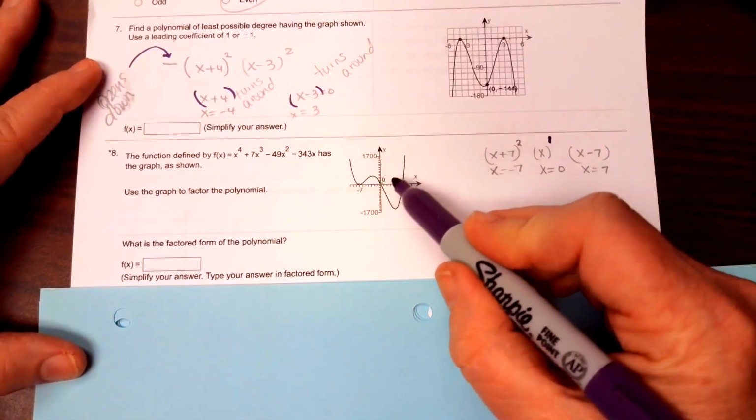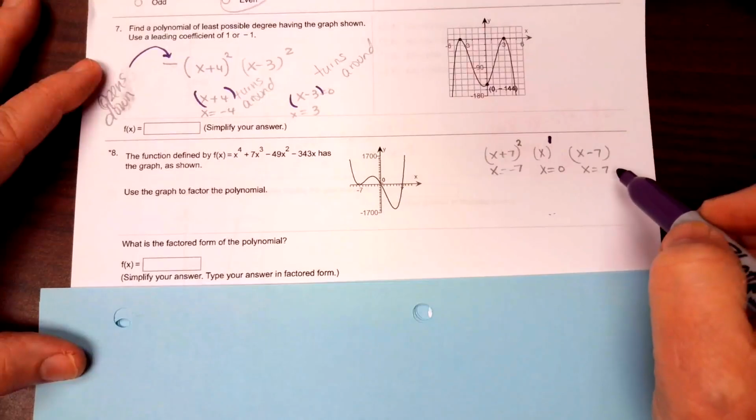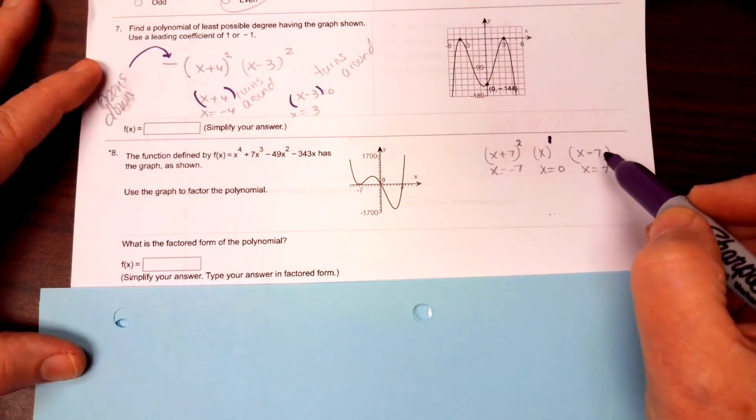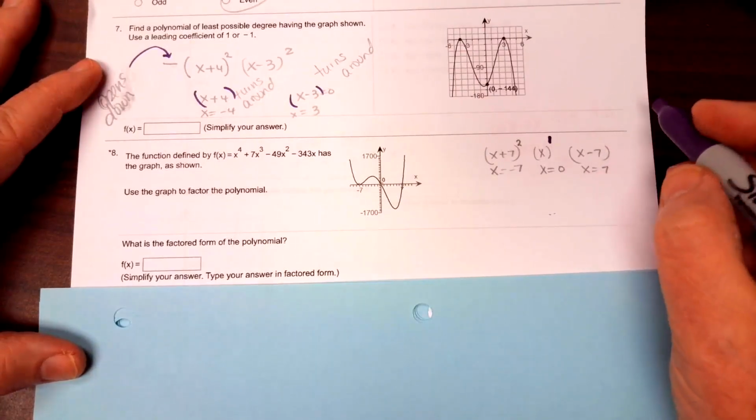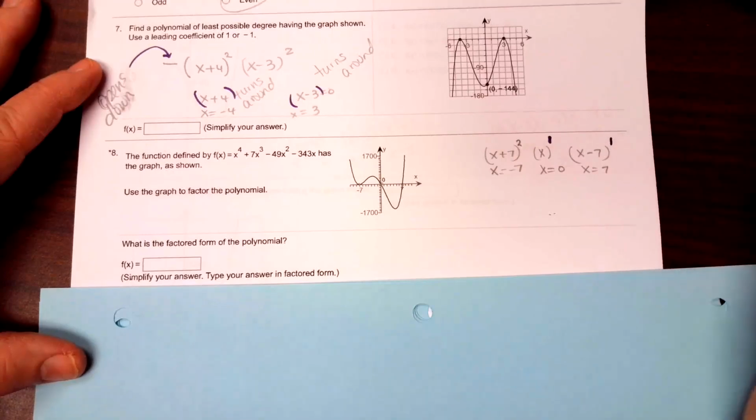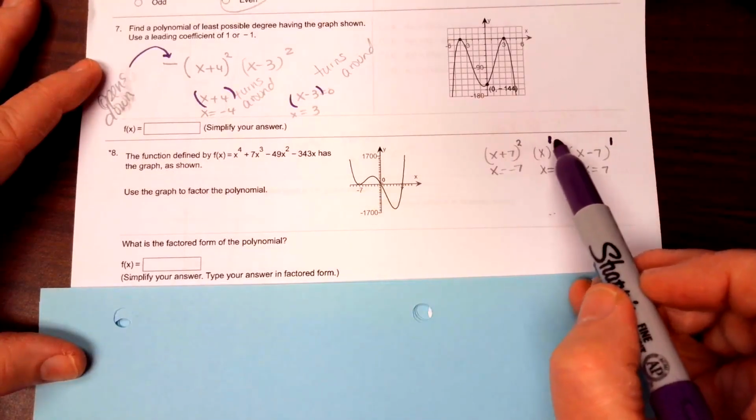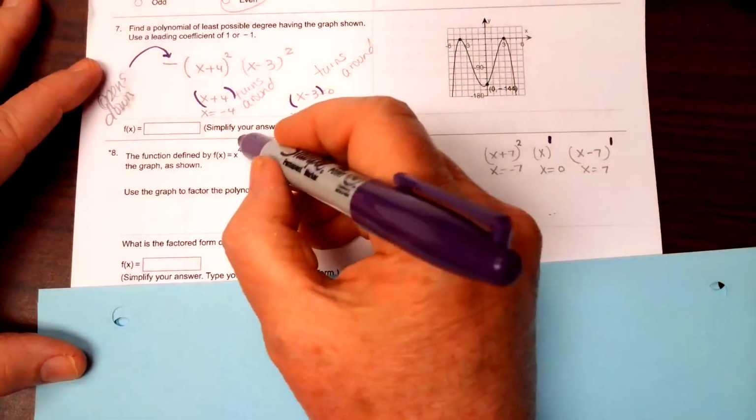X equals 7 has a factor of x minus 7, and it has a multiplicity of 1 because it simply crosses. So degree 2 plus 1 plus 1 is degree 4, which is what I'm supposed to end up with.